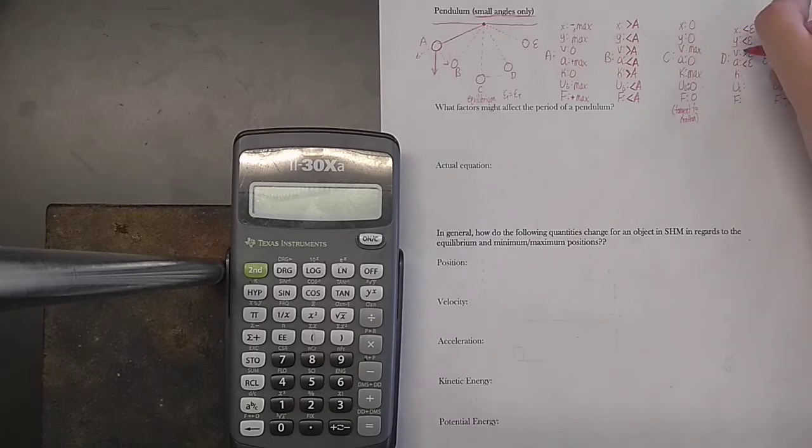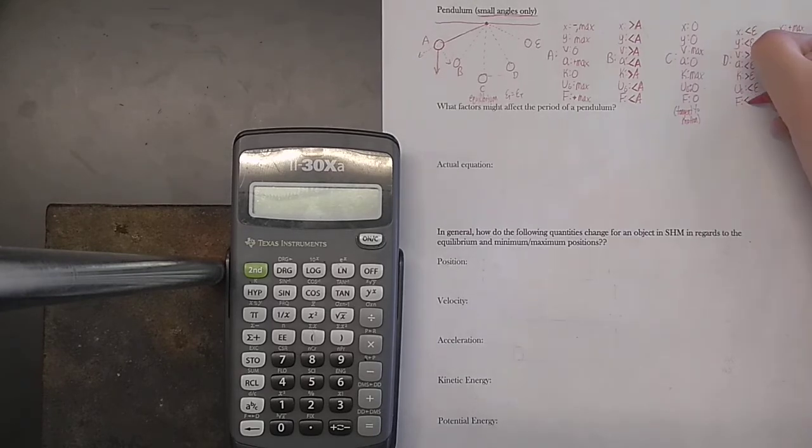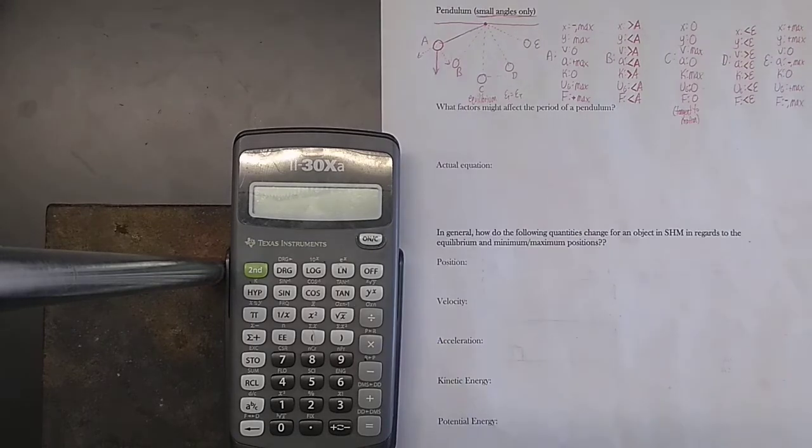The kinetic energy, since the velocity is greater, or the kinetic energy, excuse me, is greater than it is at E. The gravitational potential energy is less than it is at E. And the acceleration is less than it is at E.